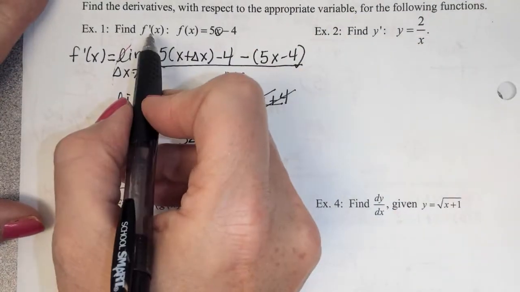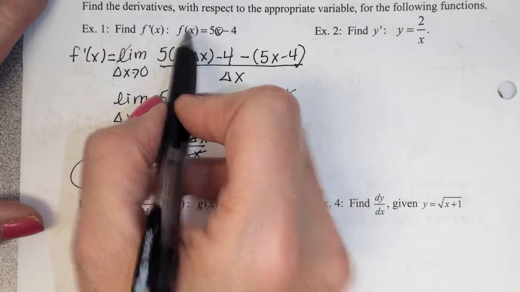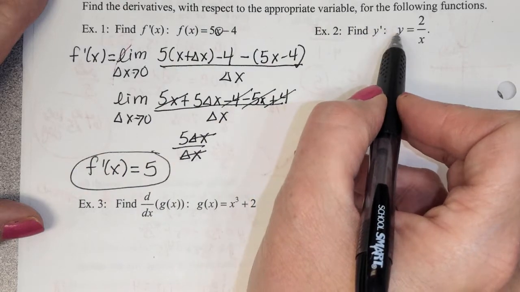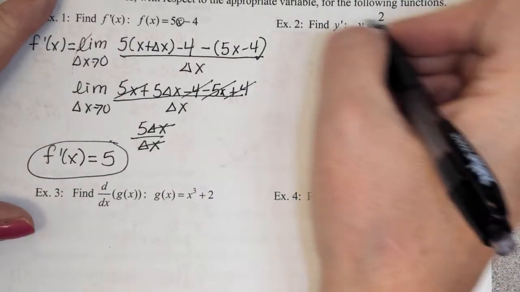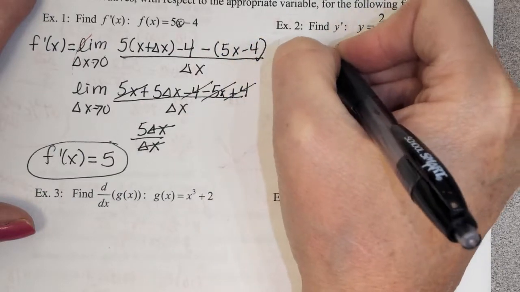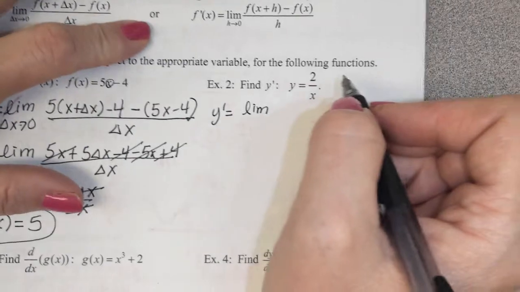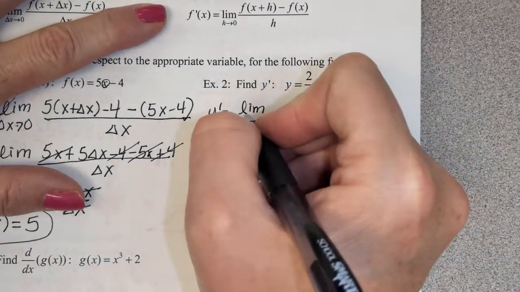Y prime. See, look, guys, this means the same thing. This is saying find the derivative of f of x. Find the derivative of y. Okay, so here we go. Y prime is going to be equal to the limit. This time I'm going to do h's. Remember I said I'm going to just switch back and forth. I'm going to do h's now. It means the same thing.